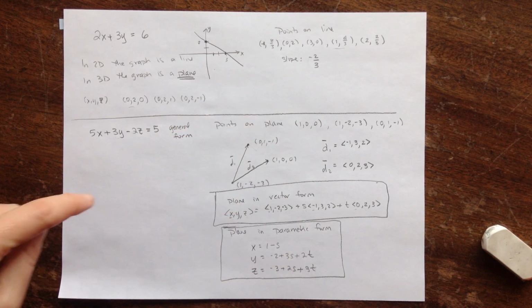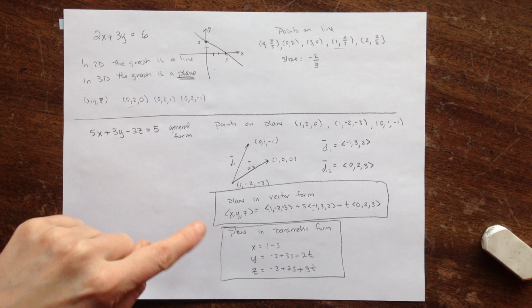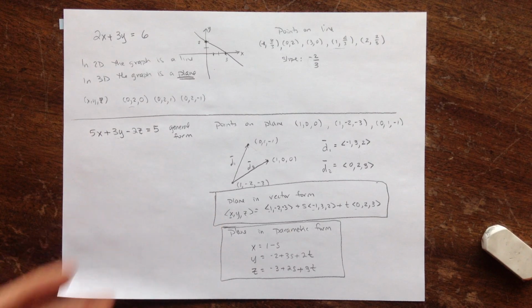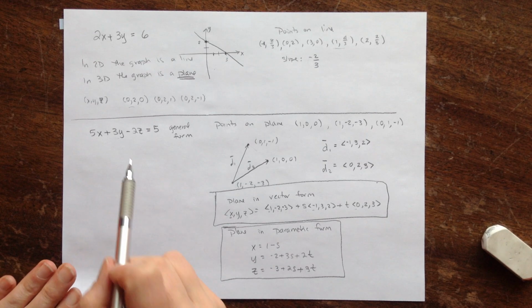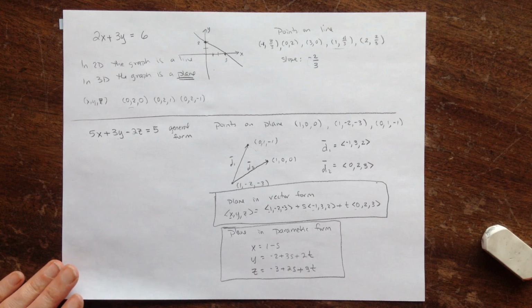So we have three ways, and I'm being a little bit lazy. I'm saying we have the plane in vector form. It's not really the plane. It's an equation for the plane. The plane's a physical object, not some algebraic thing. So this is an equation for the plane in general form. This is an equation for the plane in vector form. This is a parametric representation of the plane.